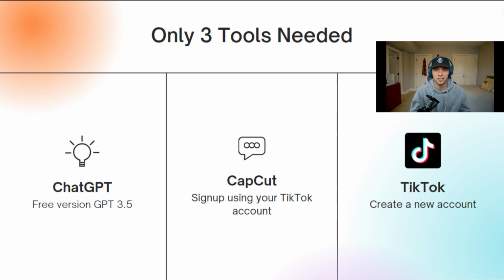So I said I'd show you the tools needed to make these videos. Well, here they are. It is literally 3 tools, one of which is TikTok, so really it's only 2 tools. The first is ChatGPT. Now, the GPT 3.5 version is totally free to use, and I made my account just using Google and signing up that way.